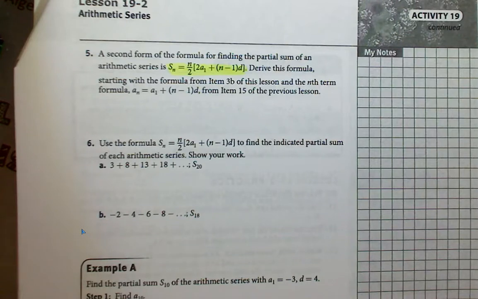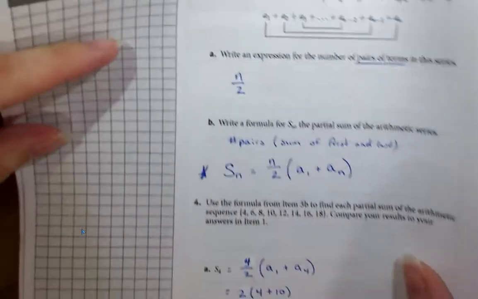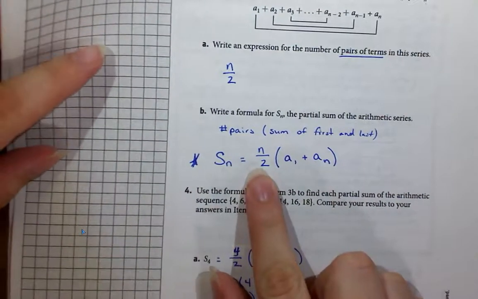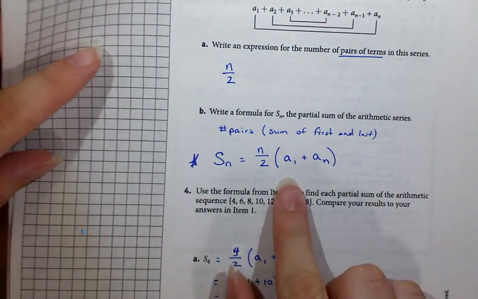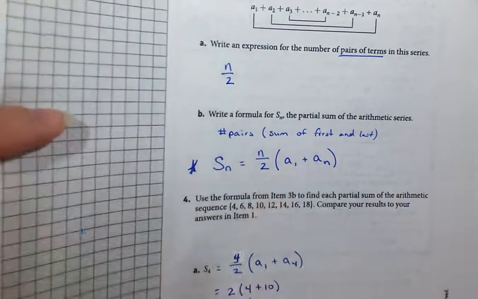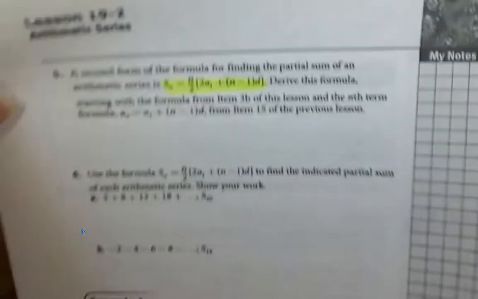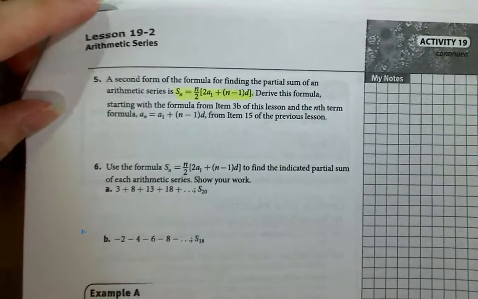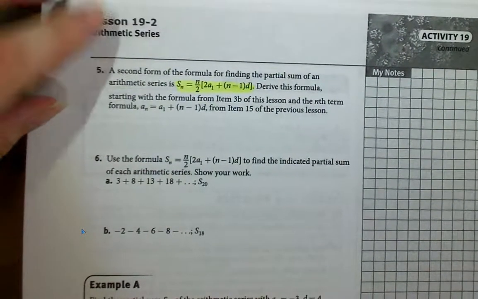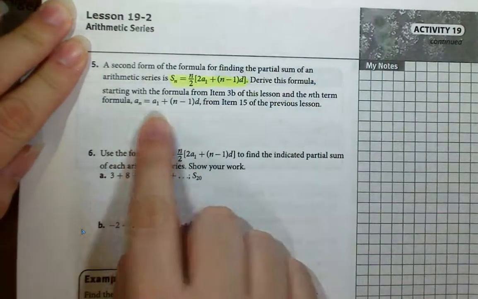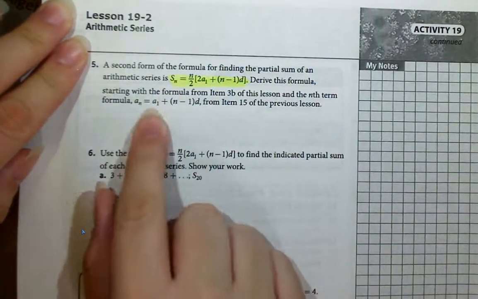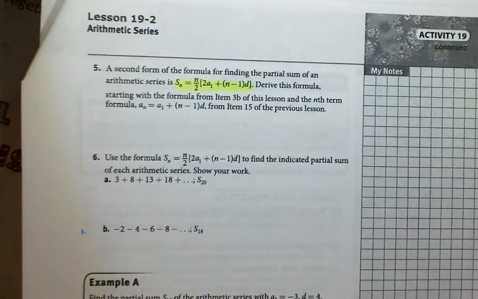Notice they tell you to start with the formula from item 3b. So let's go back to 3b so you can see what that is. You're going to start with this formula here, the one I told you to memorize: n over 2 times a sub 1 plus a sub n. Start with that formula and the formula for the nth term, which is this. This is how you'd find the nth term. See if you can derive that formula, and when you're ready, turn the video back on.